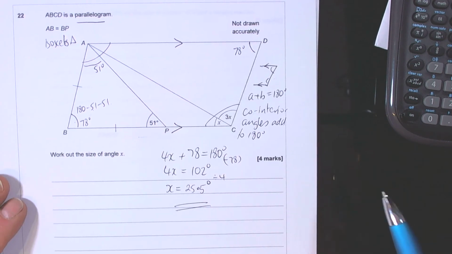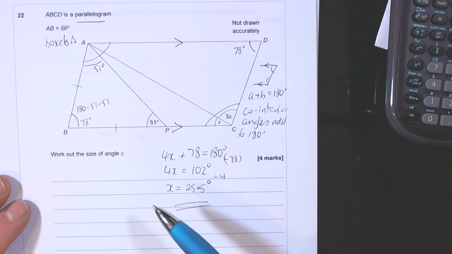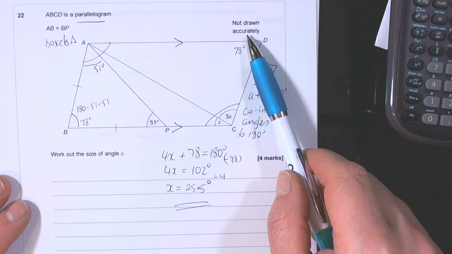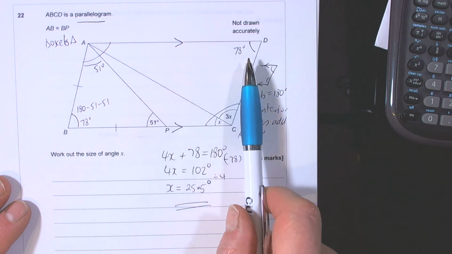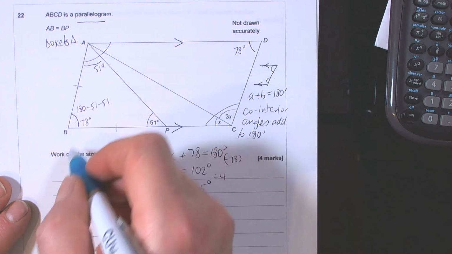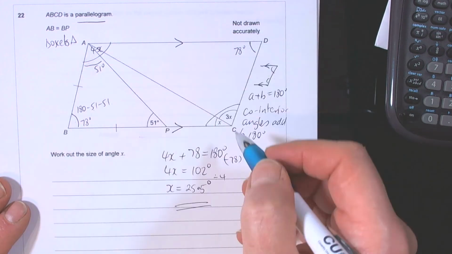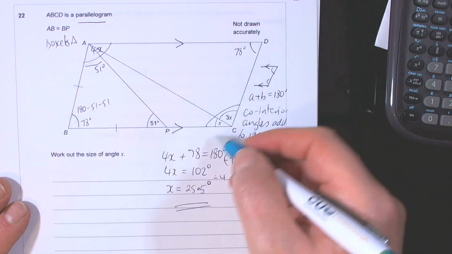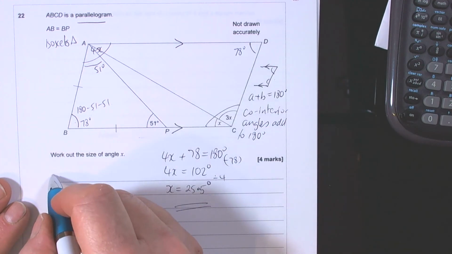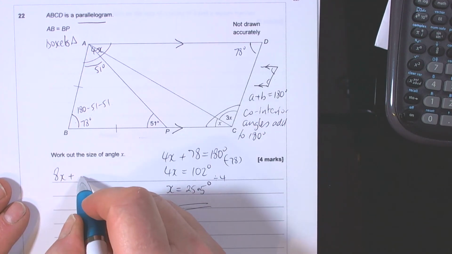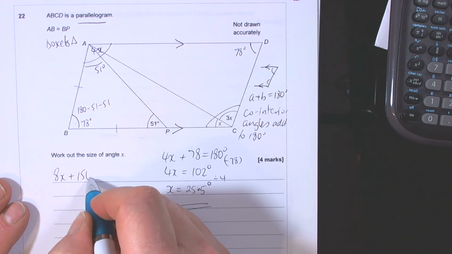It doesn't ask us to give reasons, so we can get away with just saying x equals that, but of course we've used those. As I say, you could have done this another way. We could have said that that was 4x as well. This one here, all of that is 4x. So angles in a quadrilateral add up to 360, so we would have had 8x plus 2 lots of 78, which is 156 degrees.